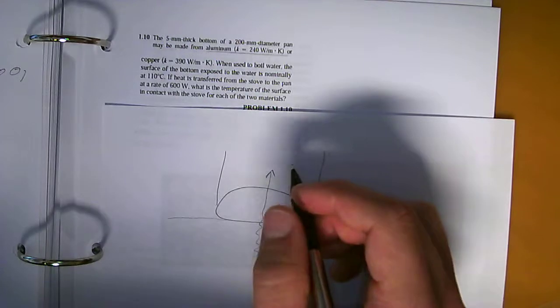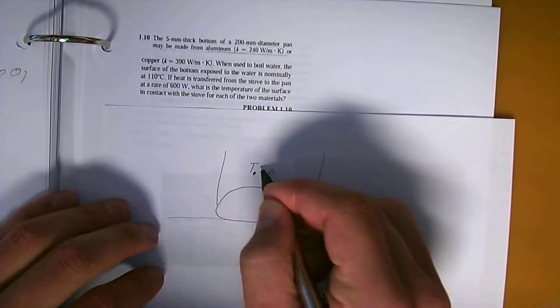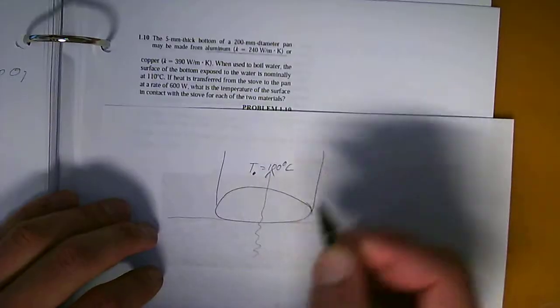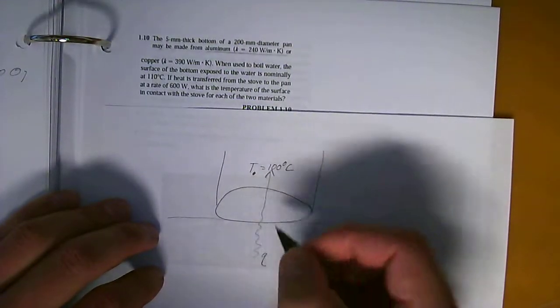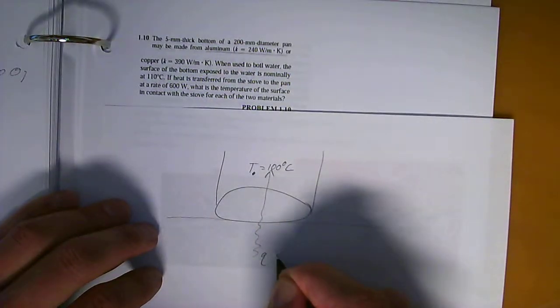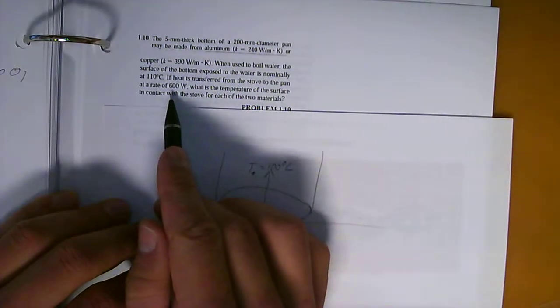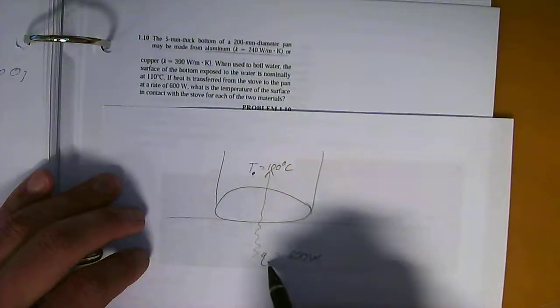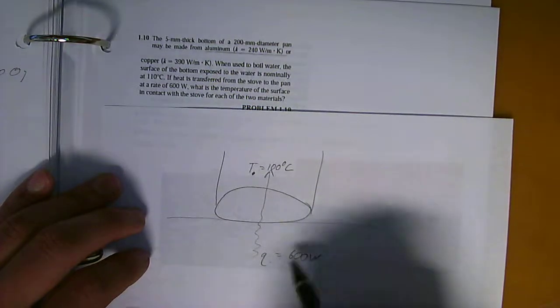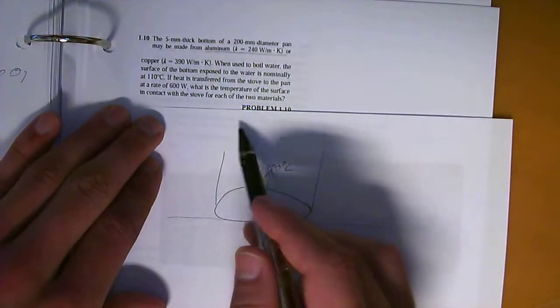Okay, so the water, we know that the T in here, we're just going to say T is equal to 100 degrees C. This is Q. And heat is transferred from the stove at a rate of 600 watts. This is actually equal to Q, because heat is transferred to the pot. So the rate of heat transfer is 600 watts, or 600 joules per second, however you want to do that. But you know that this is Q.